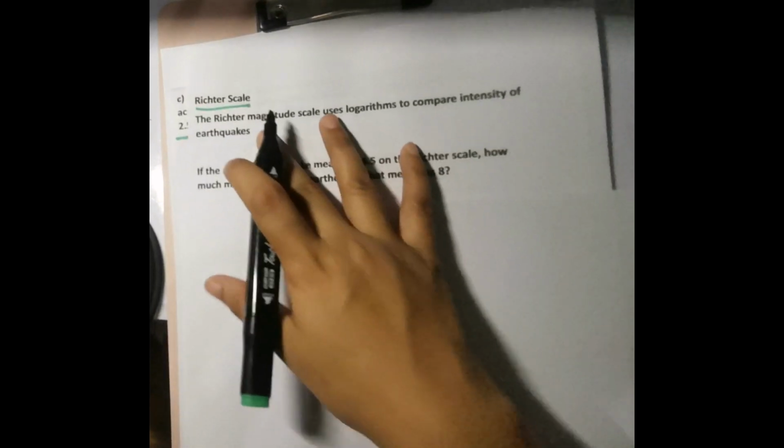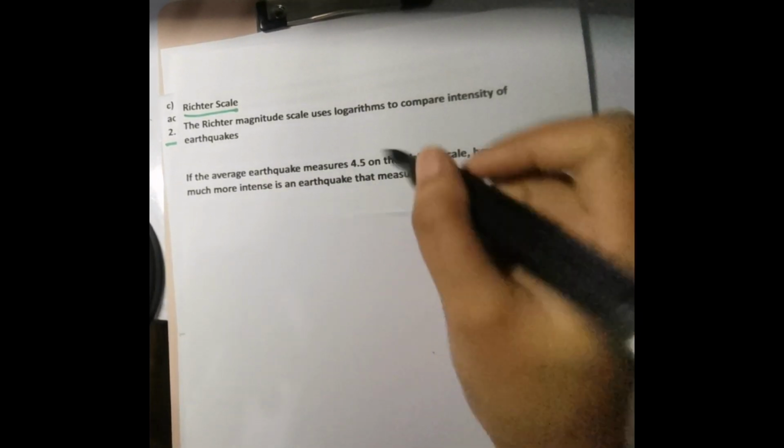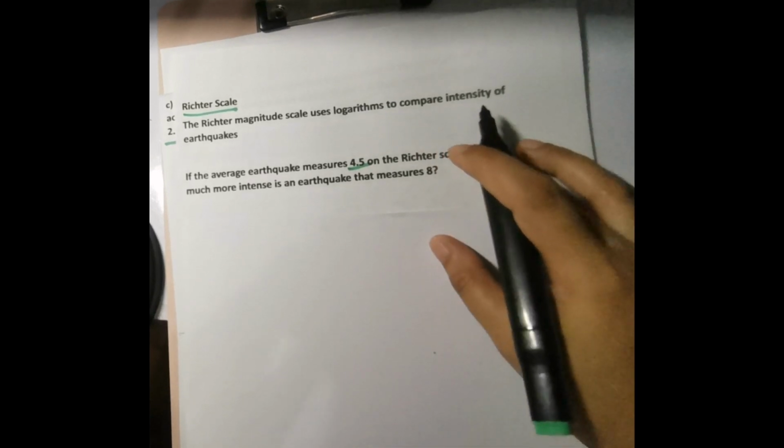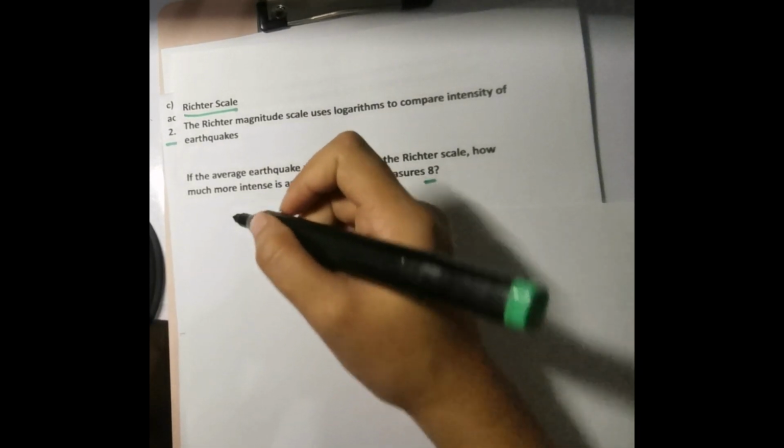So here is our problem. If the average earthquake measures 4.5 on the Richter scale, how much more intense is an earthquake that measures 8? So for our solution, we will have the formula of the Richter scale applying logarithmic and exponential function.